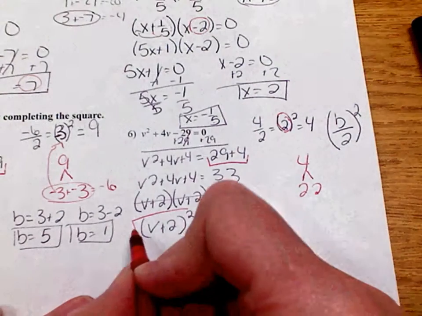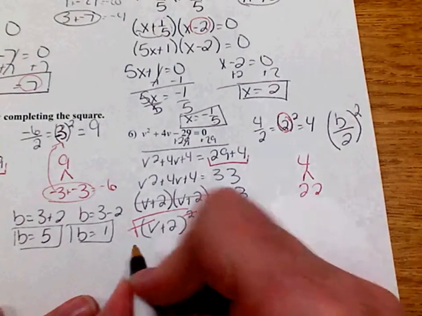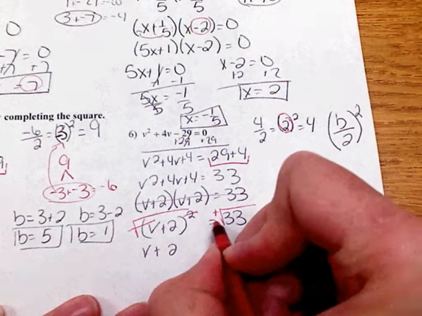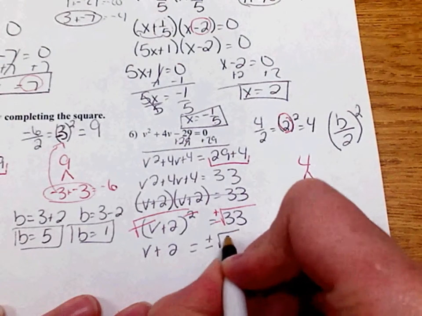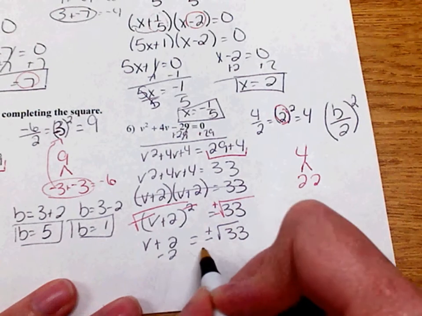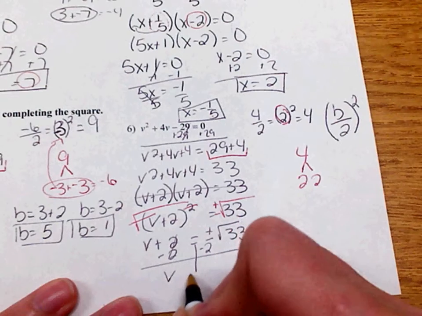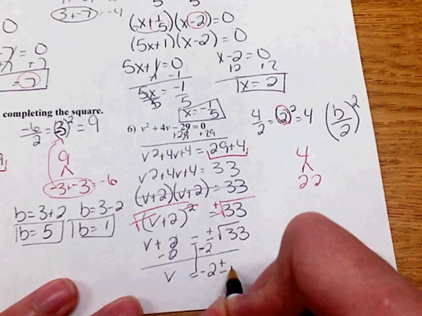The square roots and the squares are opposite, so they cancel each other out. So you have b plus 2, and don't forget you always have a plus or minus with a square root. Equals plus or minus square root 33. Minus 2 from both sides of the equal sign. So you have b equals negative 2, because it's right here, negative 2, plus or minus square root 33.